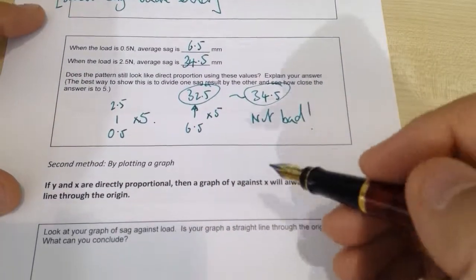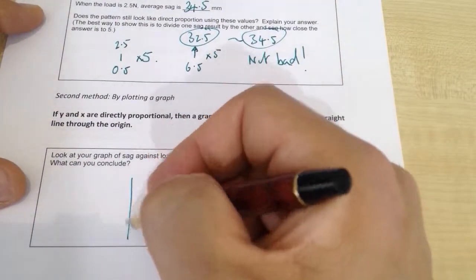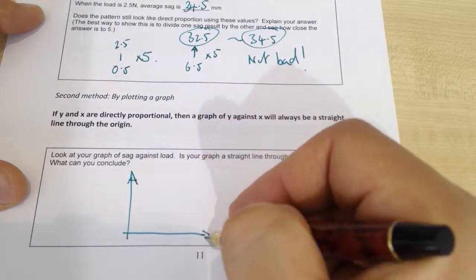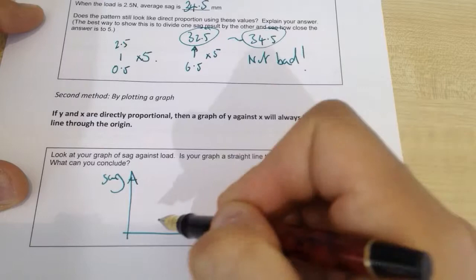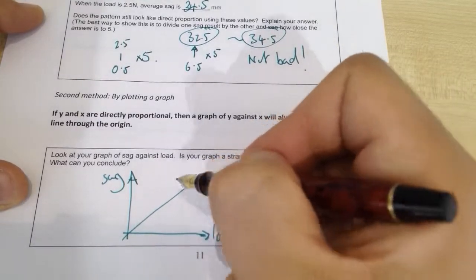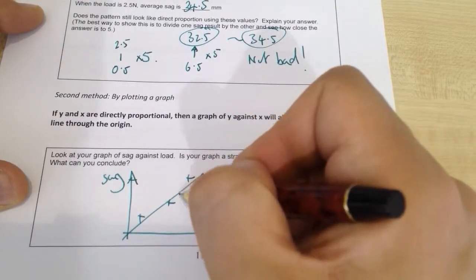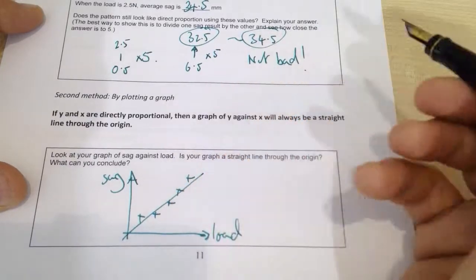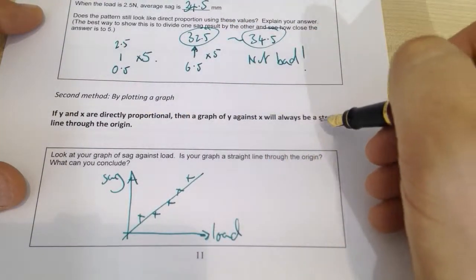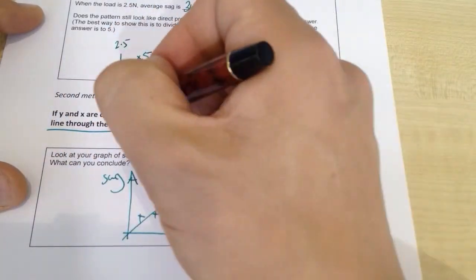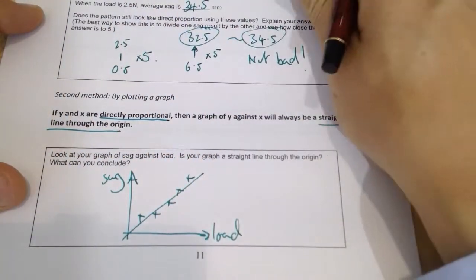Okay, then let's look at the graph. You'll see from the results that the sag versus the load does pretty much go through the origin and is a straight line. You'll always get some little variations going on here because there are some errors in your measurements, but yes, it is. Remember, straight line through the origin equals directly proportional.